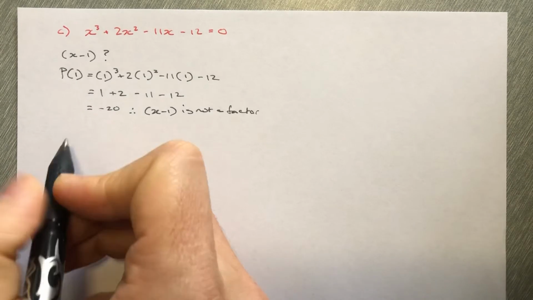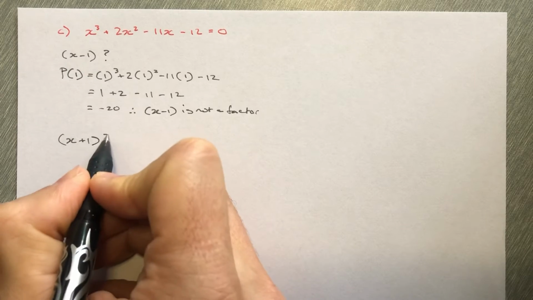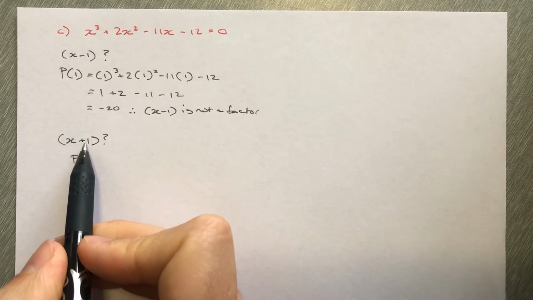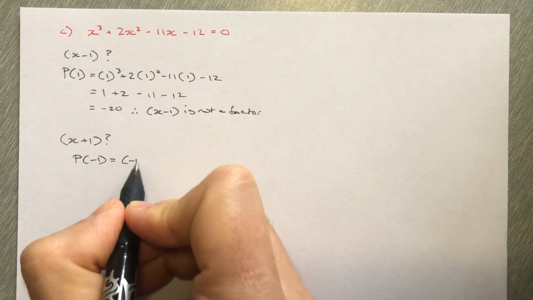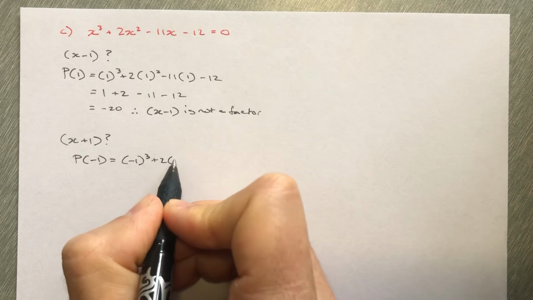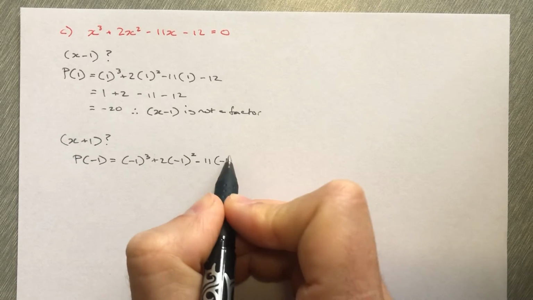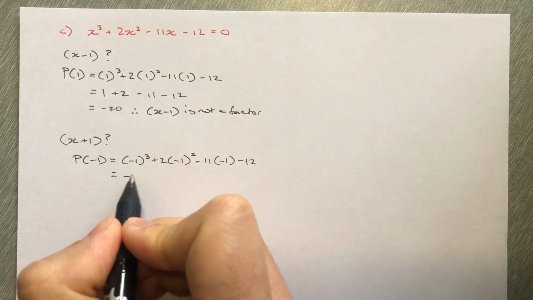Let's try another one. I'm going to try x plus 1. So let's do the same thing, except instead of putting in plus 1, we're putting in minus 1. We've substituted in. Let's see what it comes to.